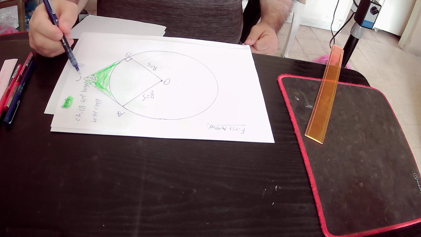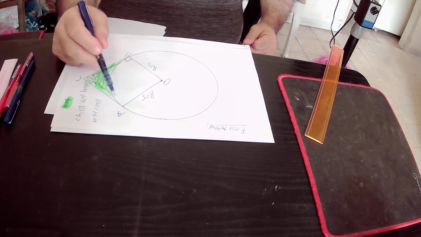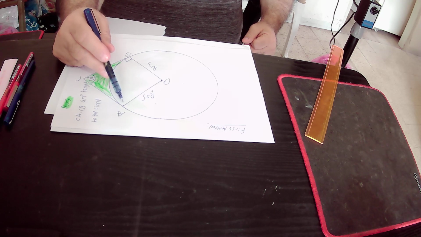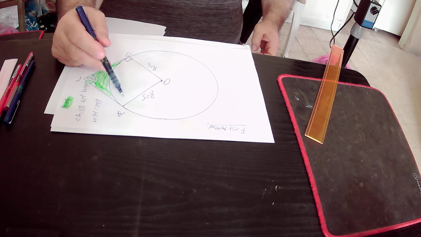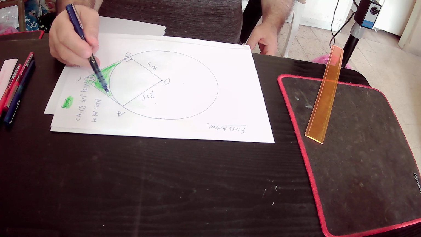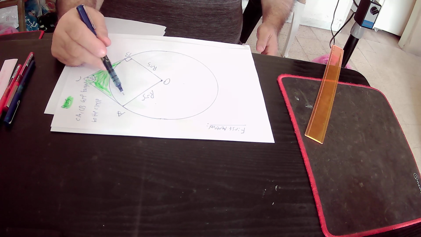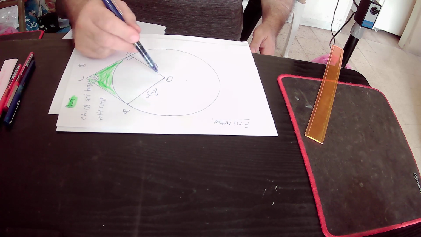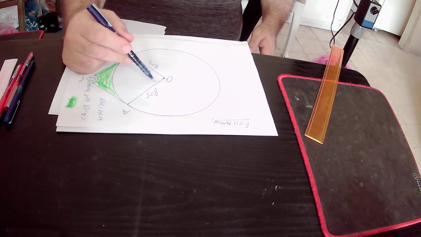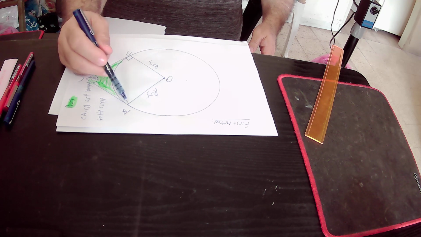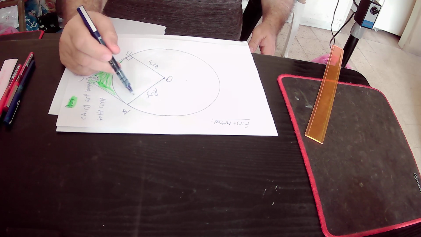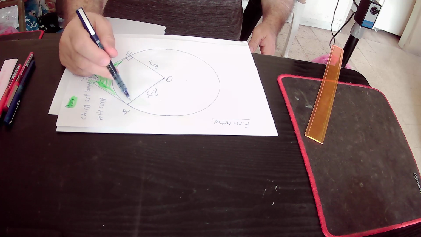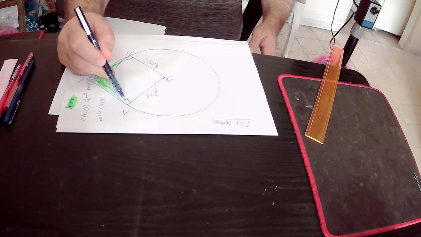We have tangent CA, that is tangent to this circle at point A. Therefore, the tangent CA is perpendicular to this radius that is drawn to the point of tangency, as this radius touches the point of tangency. Therefore, this angle equals 90 degrees. Okay?